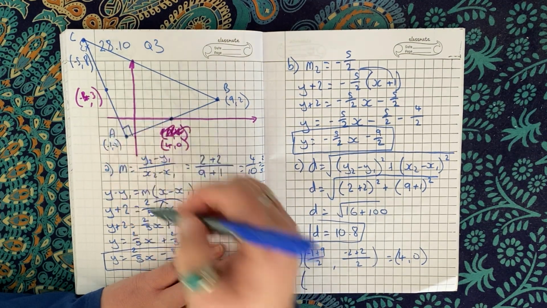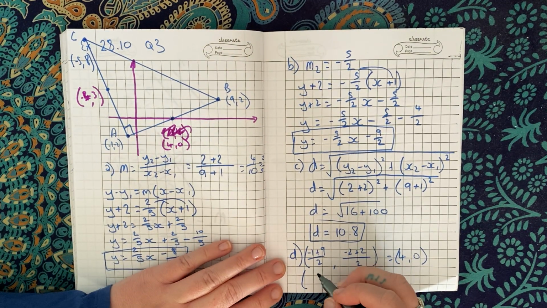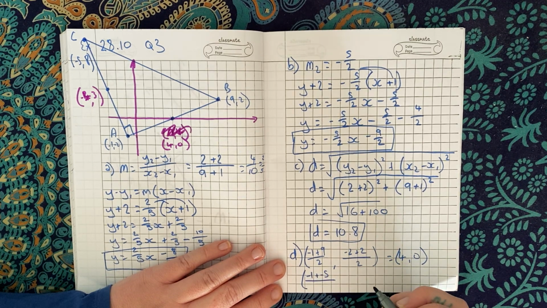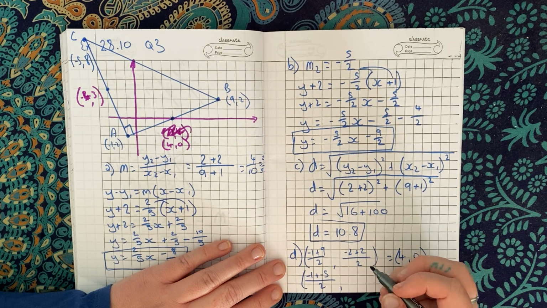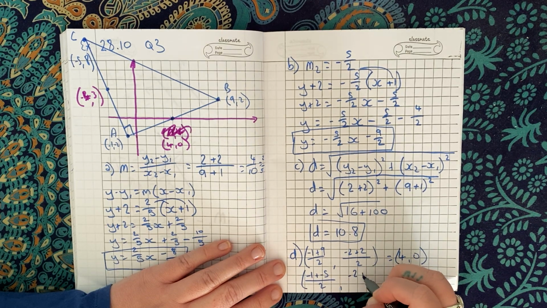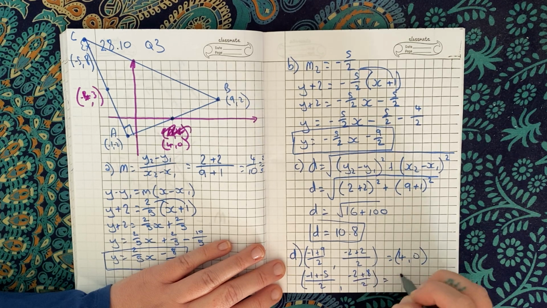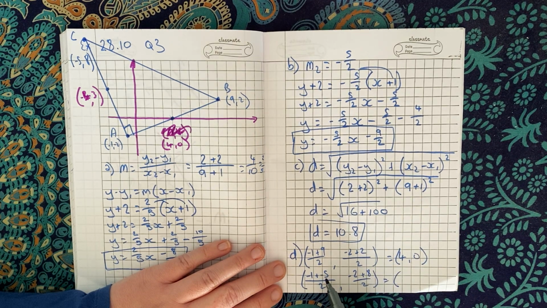So I'm going to add together the x coordinates. So I'm going to say -1 plus -5. So -1 minus 5 really, isn't it? And then I'm going to divide by 2. And then I'm going to add together the y coordinates. So it's -2 plus 8 over 2. So really, this one here is -1 minus 5, -6, divided by 2 is -3.